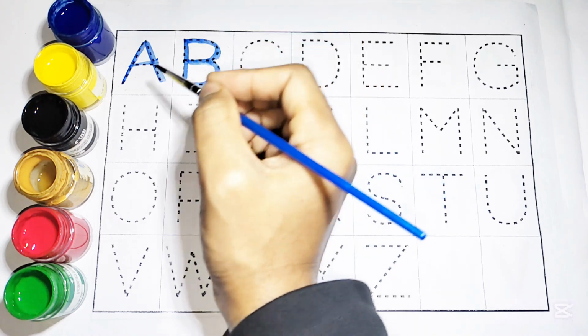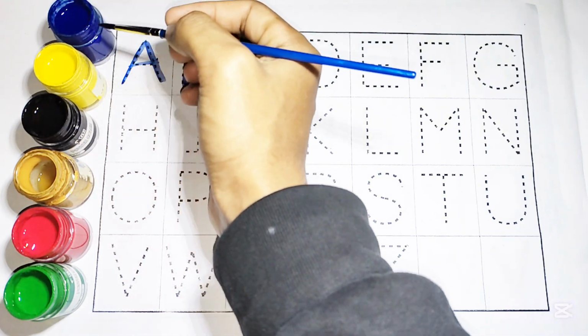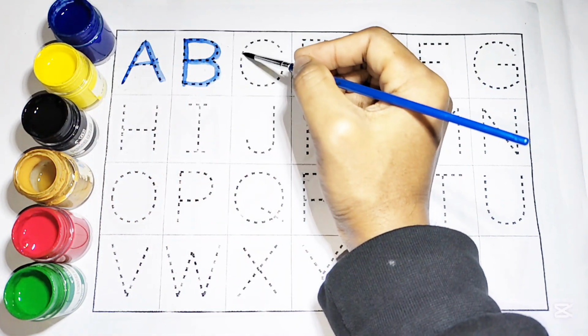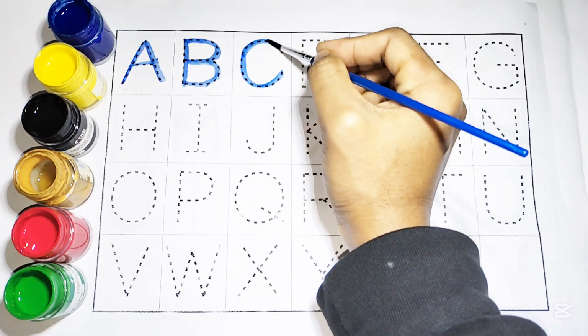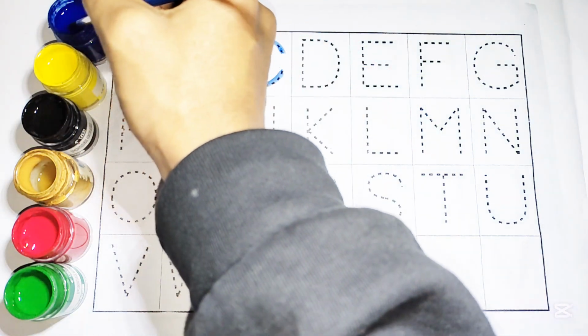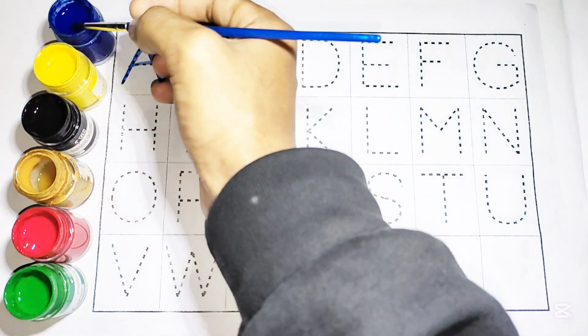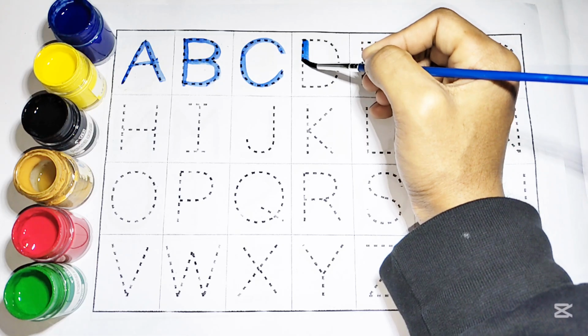Kids, now we draw the letter C. C for cow, C for cat. The next one is D. We again use blue color and draw D. D for dog, D for doll.